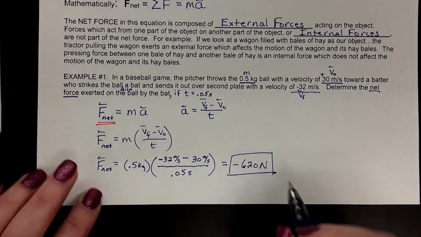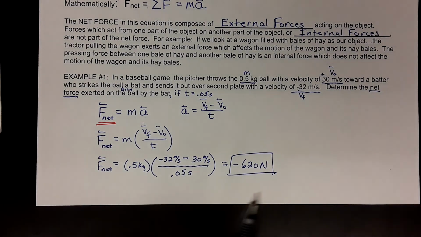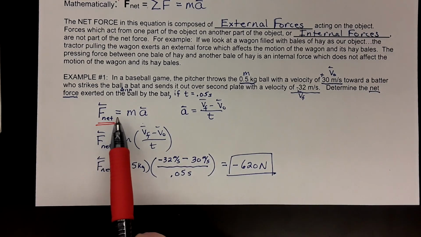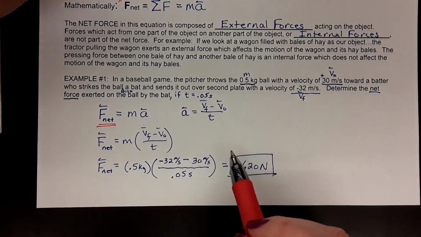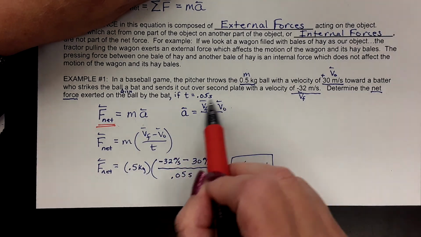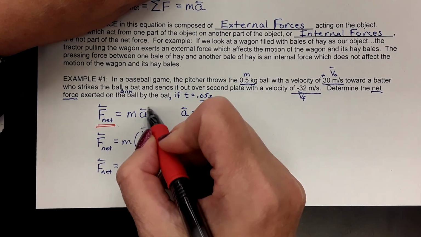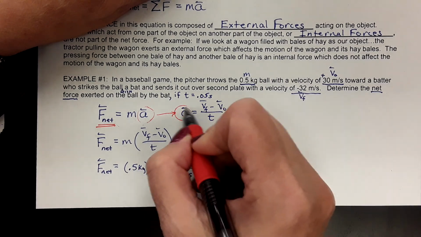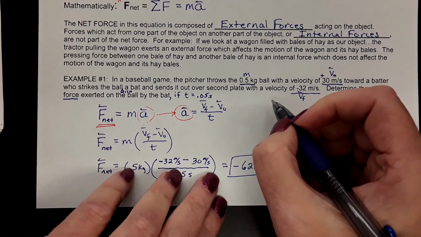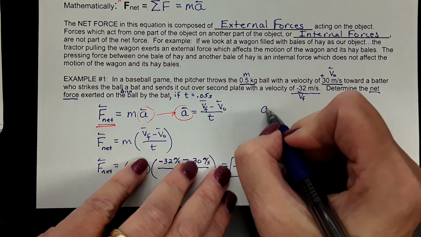All right, now, so we've learned how to use our kinematics in association with our dynamics. In fact, if you'll look, the only link between kinematics and dynamics is right here. It's the acceleration, and this is actually very important, so we're going to write this down.